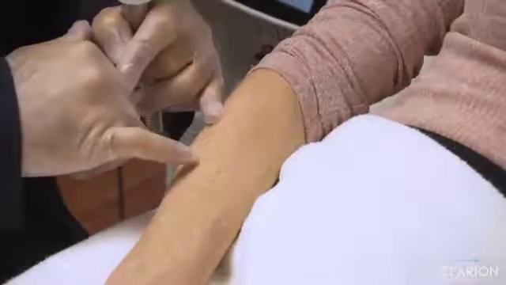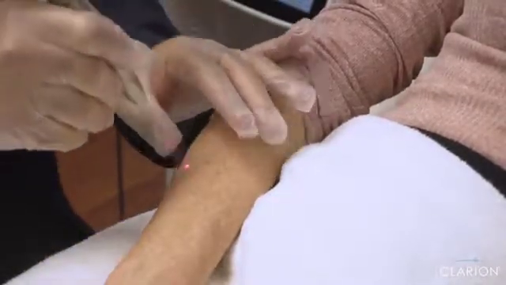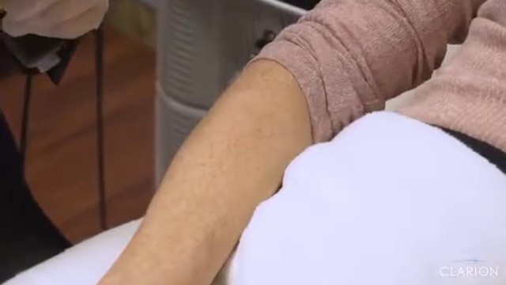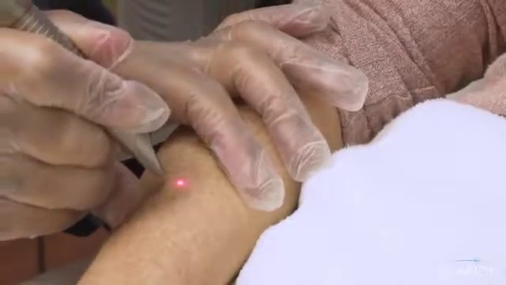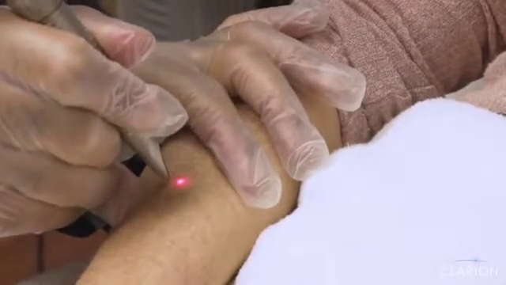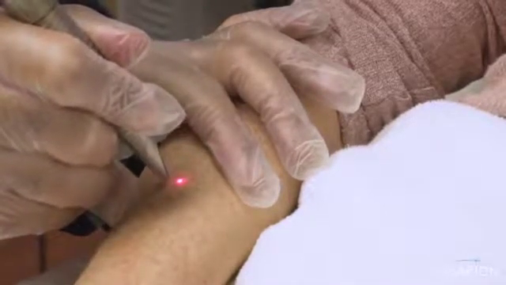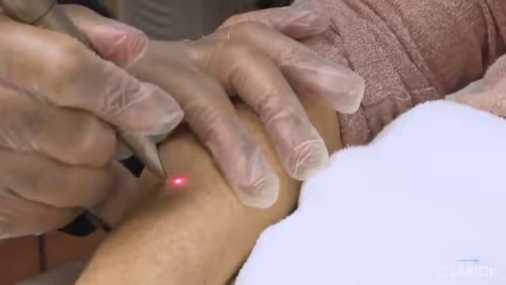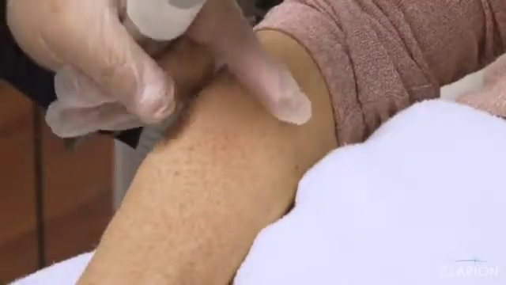I'm going also to remove another spot here so that we can demonstrate that and we can see the effect. So we are going to remove this. And the pigment is almost gone.